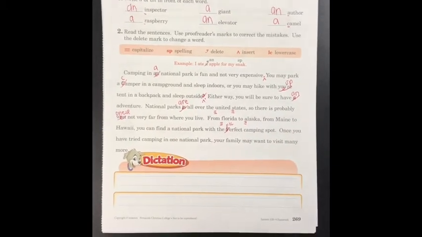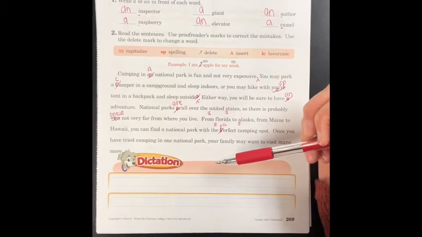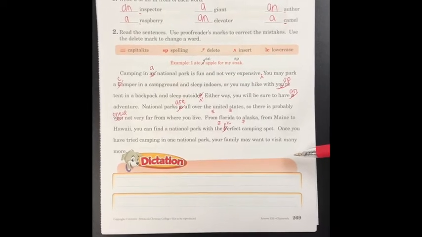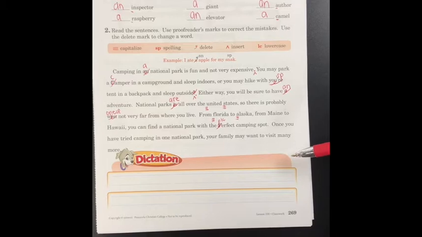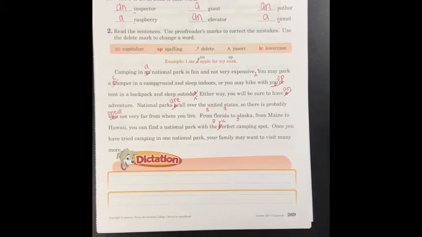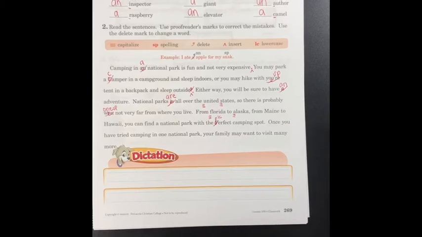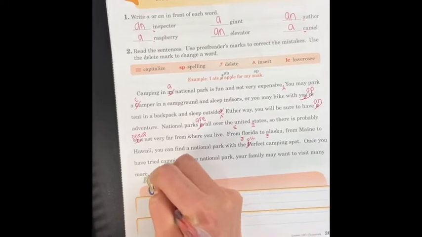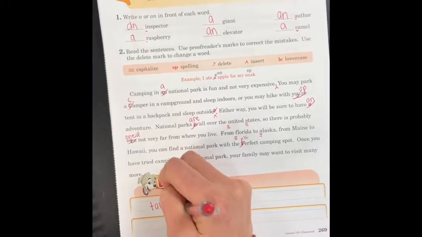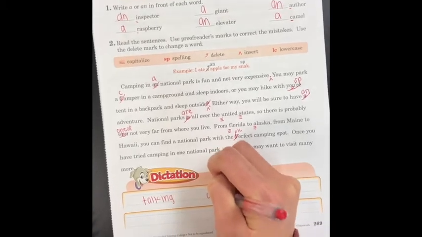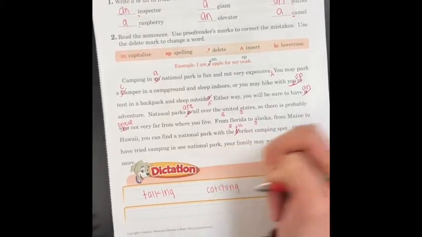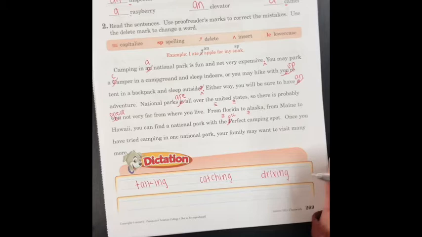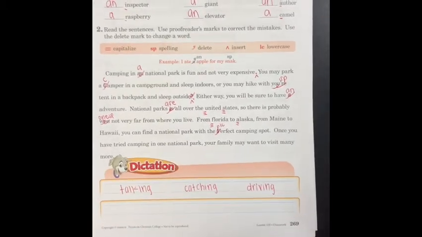And write the whole word. And the third one is drive. Add ing to drive. All right, so let's see how you did. The first one, you are adding ing to talk, so you have talking. The second one, you're adding ing to catch, so you have catching. And the third one, you're adding ing to drive, so you have driving.